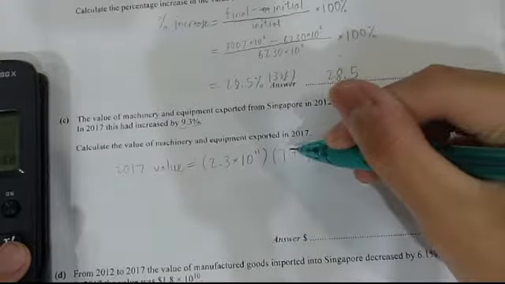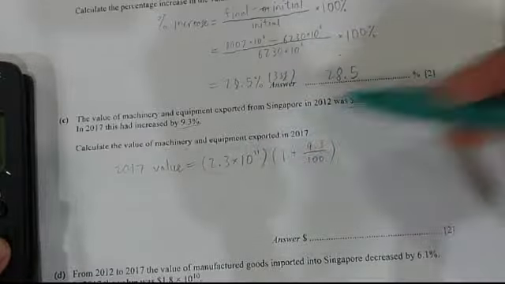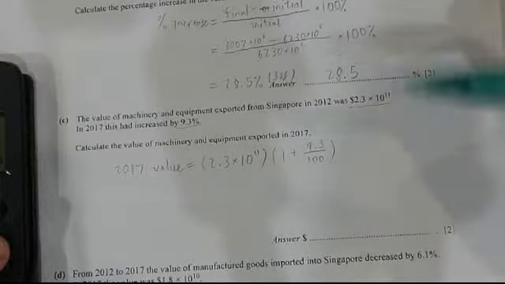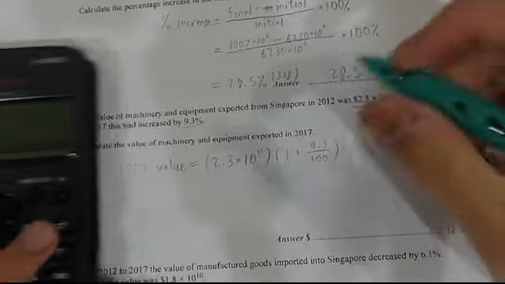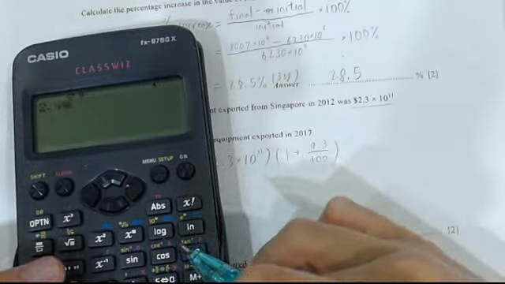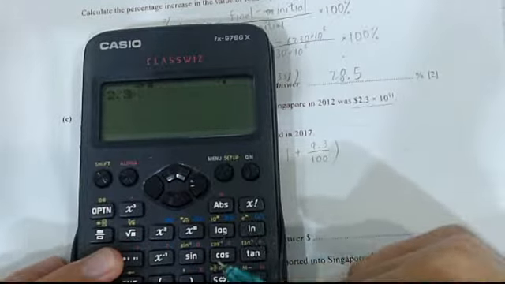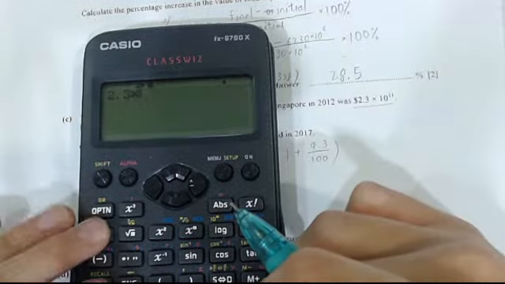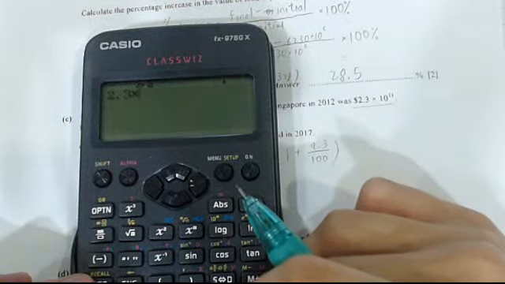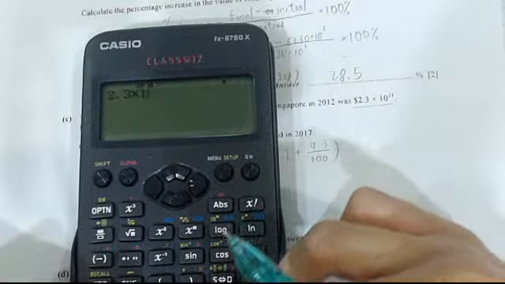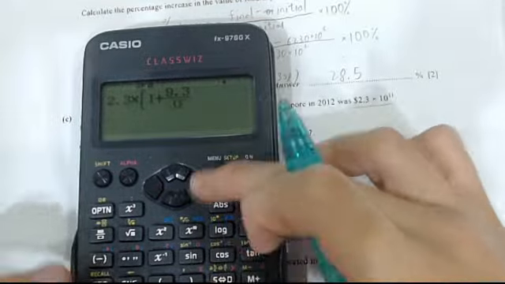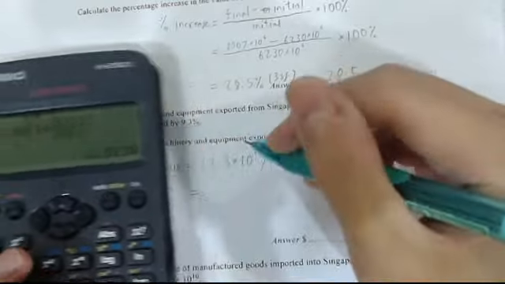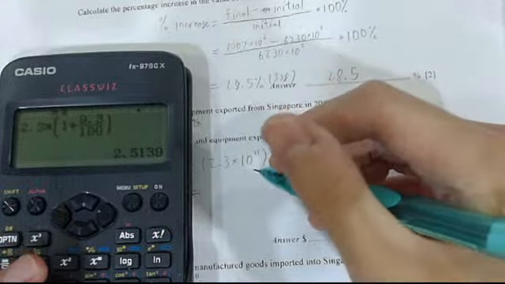You have to add 1 here because they don't ask for the increase, they ask for the new value, which means that you need to times 1 plus the increase. So that's nothing but 2.3 times 1 plus 9.3 over 100, which is 2.15139, and we have a times 10 to the 11 here.